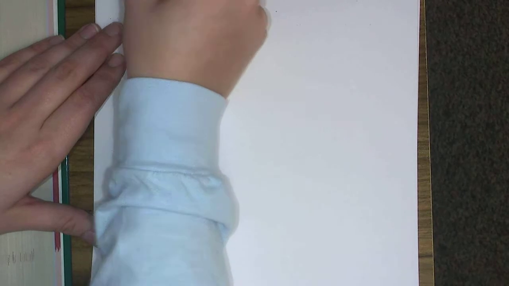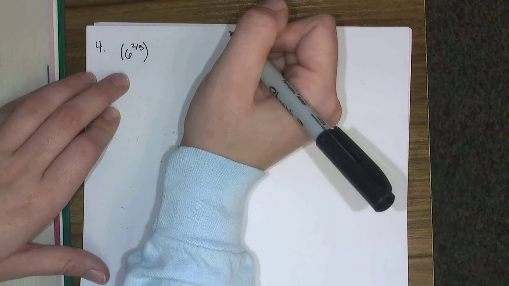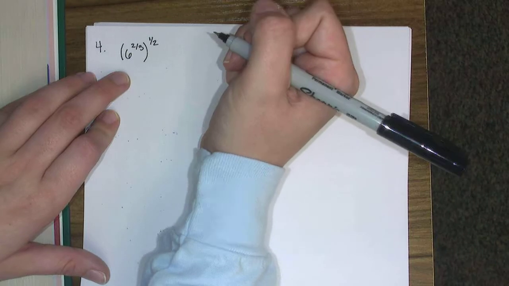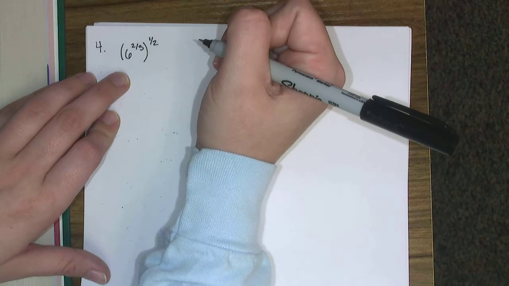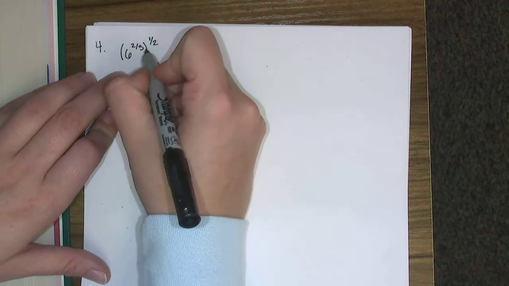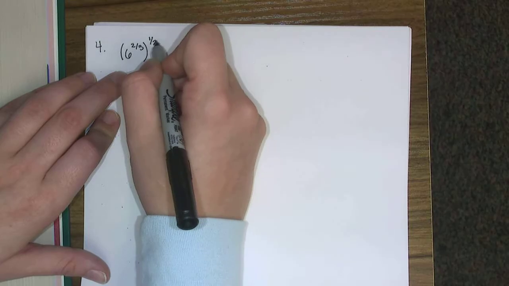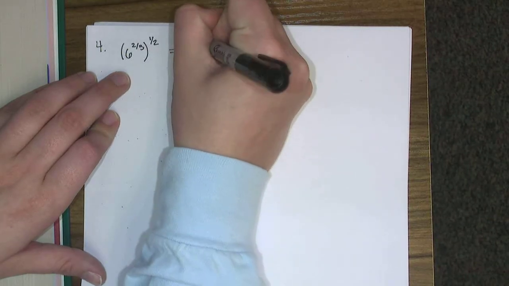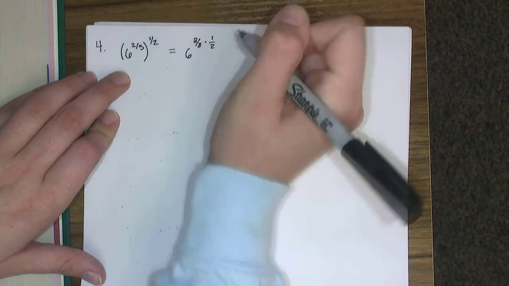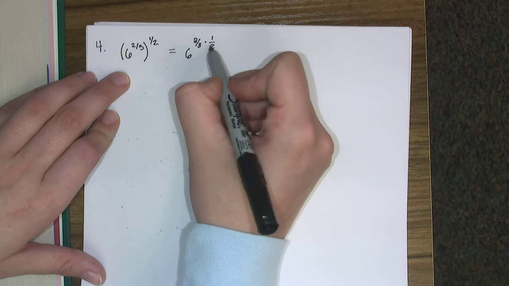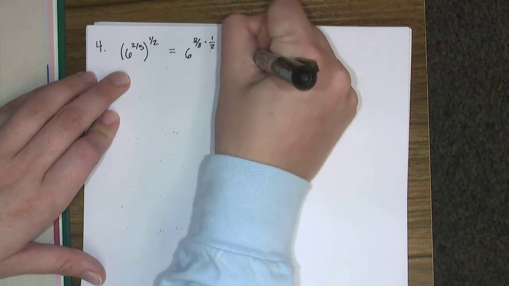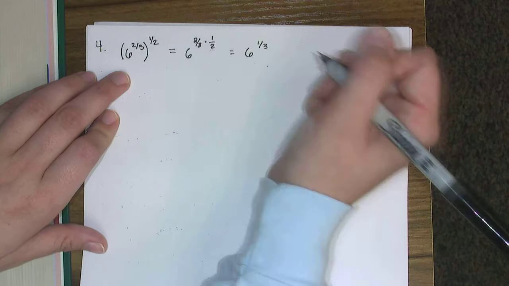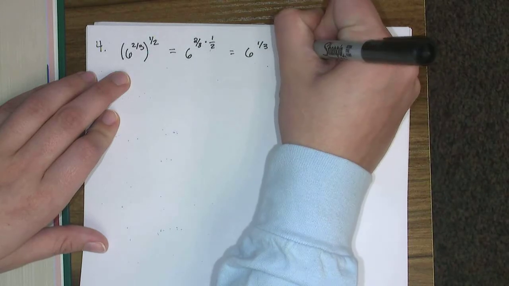Okay, so according to our properties, if we have something in parentheses and it's being raised to something, then these exponents are being multiplied. So I could rewrite this as 6 to the 2/3 times 1/2. Well, the 2's cancel, leaving me with 6 to the 1/3. Okay, and that's an acceptable way to leave your answer. You do not have to do what we did yesterday, writing it as the cube root of that. Or rather, what we were doing in 6.1. I don't know if it was yesterday for you or not.